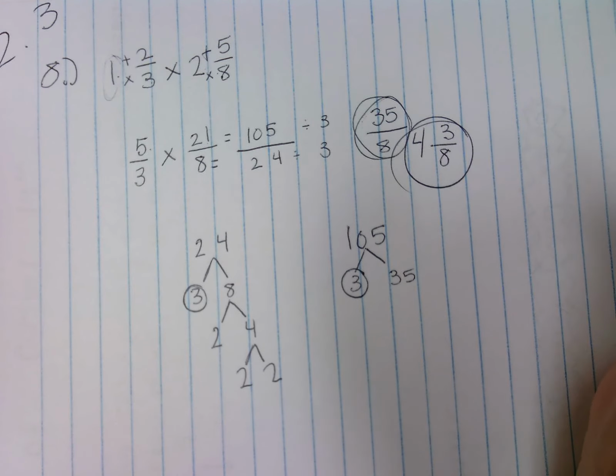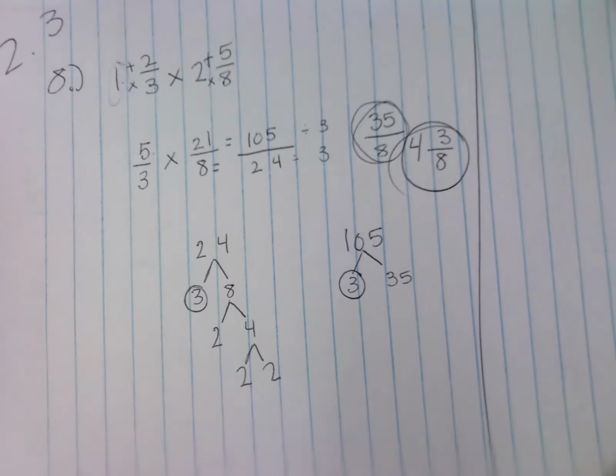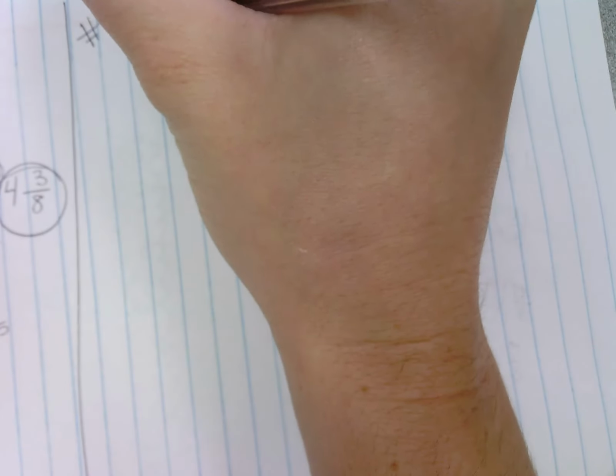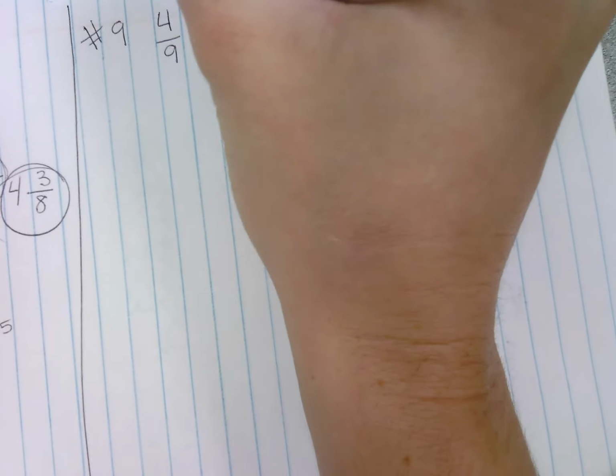All right, so I would like you to try number 9 on your own. I'm going to ask you what number 9 is, and then we can work through it together. I'm going to show you my work on here. All right, just move over. Number 9, which is 4/9 multiplied by 4/5.